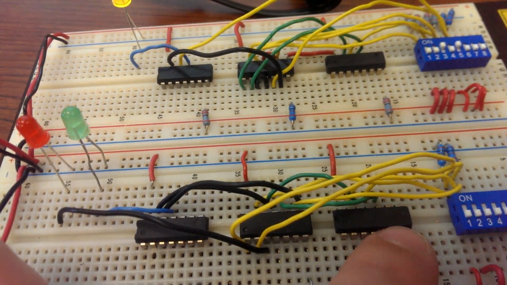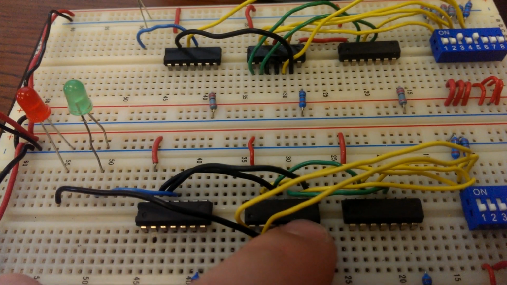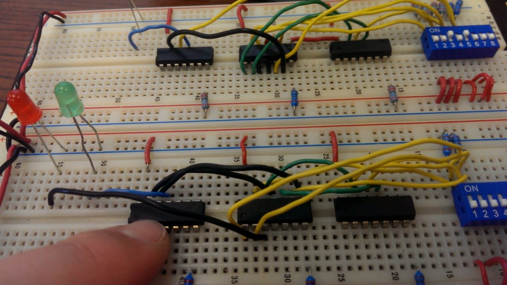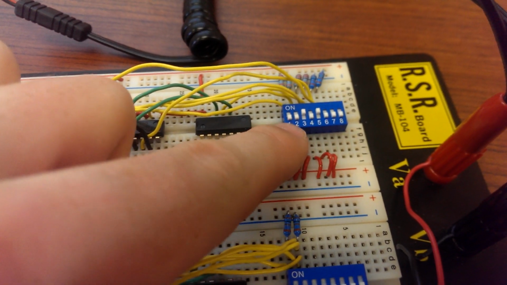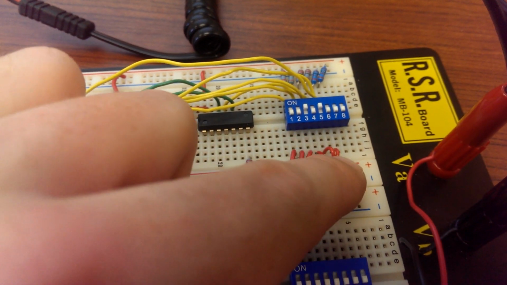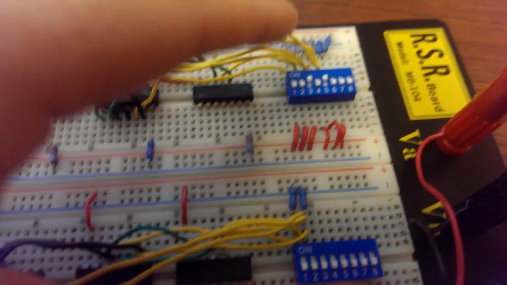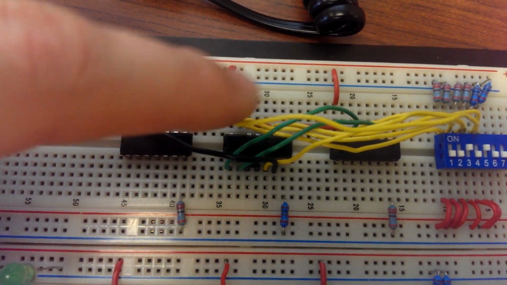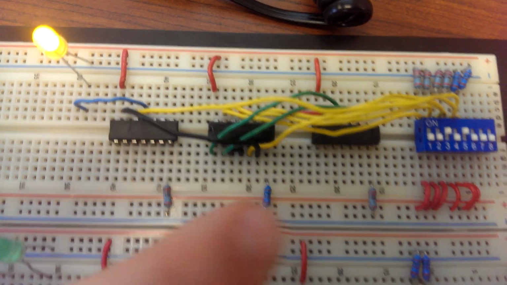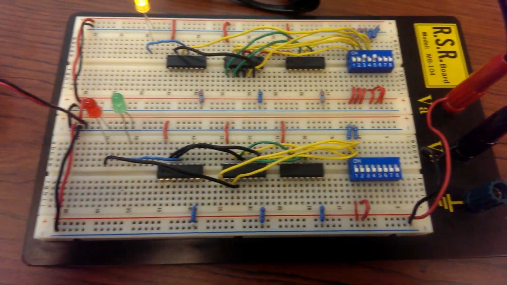So, inverter chip, AND chip, OR chip, and both these are the same. These are resistors. These are to power each individual input, these are to ground each individual input, this is to power the chip, this is to ground each chip. And yeah, pretty simple.